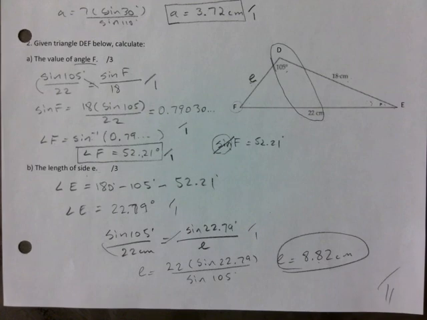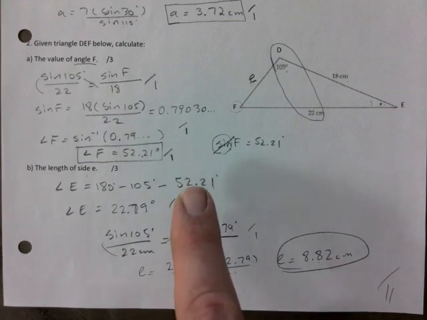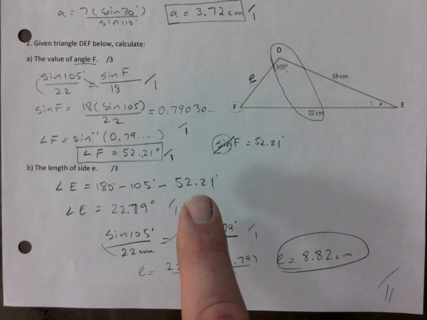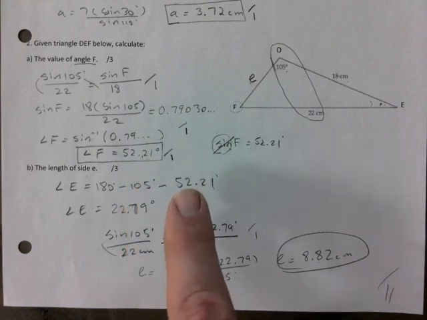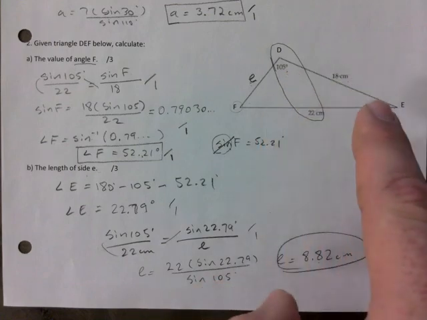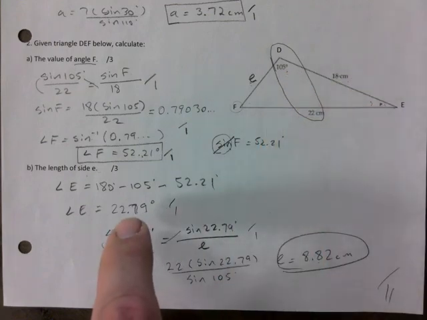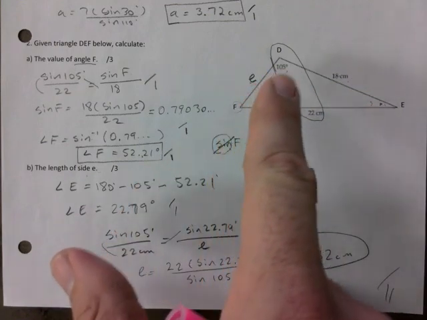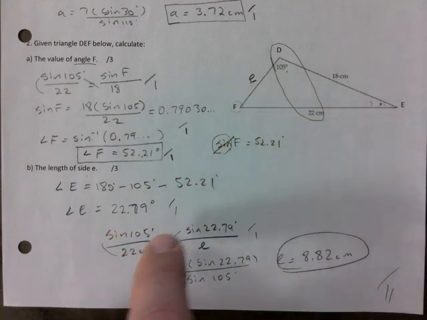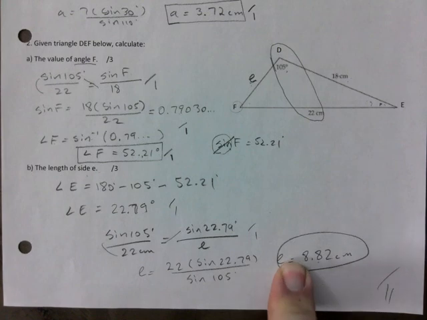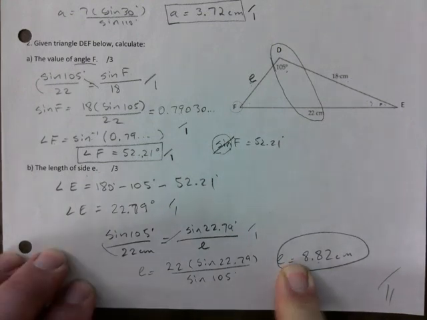Take the inverse. And then for B, you were required to use your previous answer. So combined with the 105 and this one, you could solve angle E. Sorry, F and D you had. So now you could solve for angle E, which allows you to solve for side E. Okay, side E.